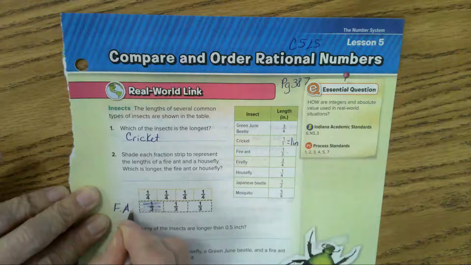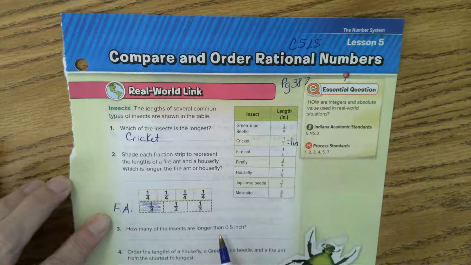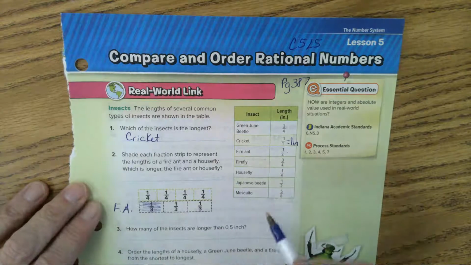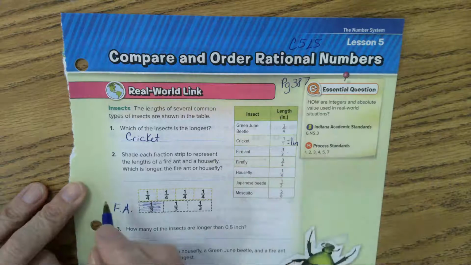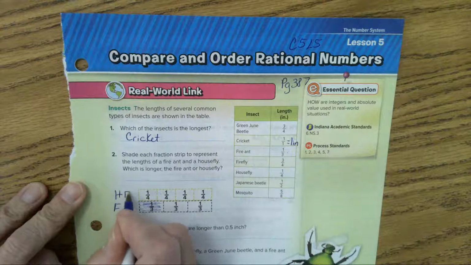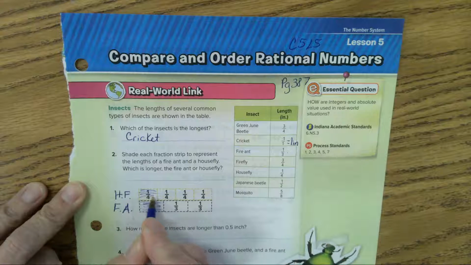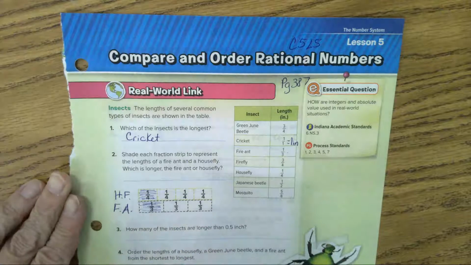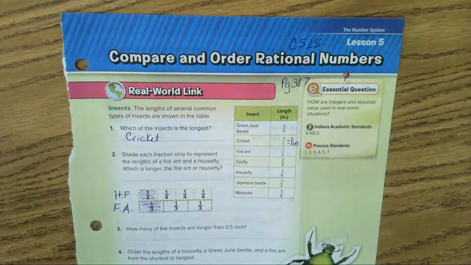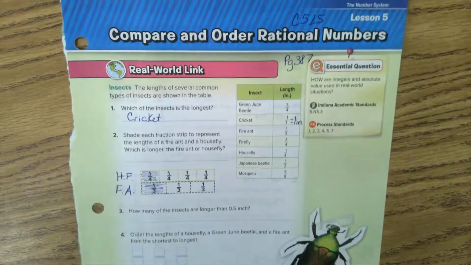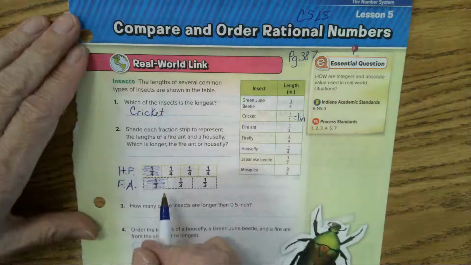I'm going to just put the initials FA so I know it's the fire ant. And the housefly is 1/4. HF for housefly. All right. So which one is longer? Well, that's pretty easy. Which one is it? Fire ant. 1/3 is longer than 1/4.